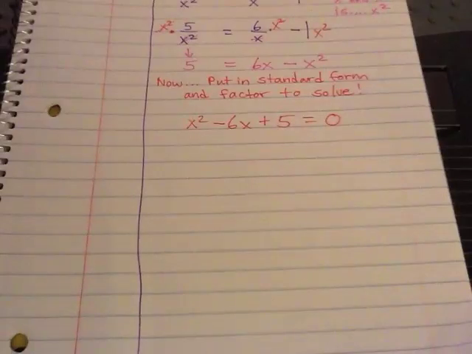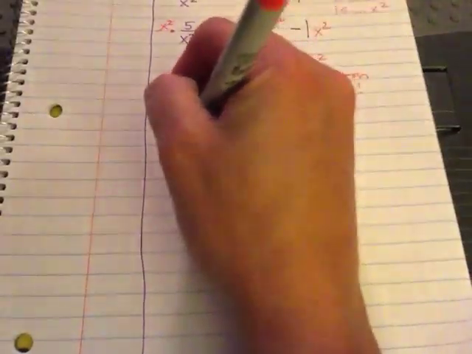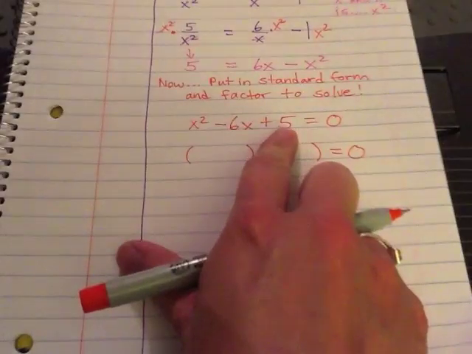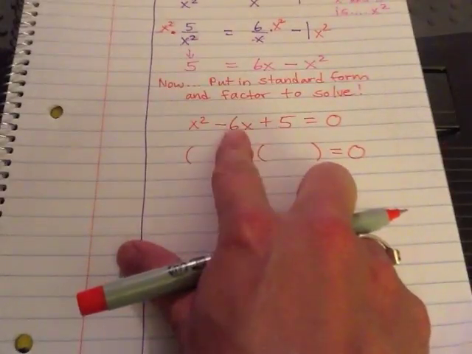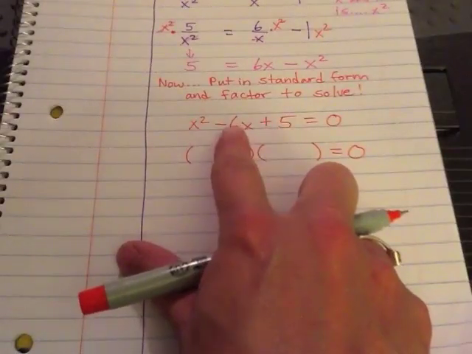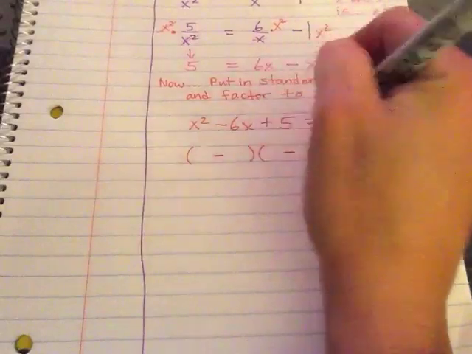So if you're using the shortcut, you see no coefficient in front of the x squared, so you know you're going to have 2 sets of parentheses. And you're looking at what's going to multiply to be a positive 5 and add to be a negative 6. Because you're multiplying to get a positive and adding to get a negative, you know that you need 2 negatives.